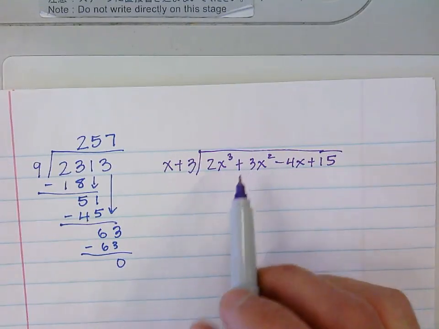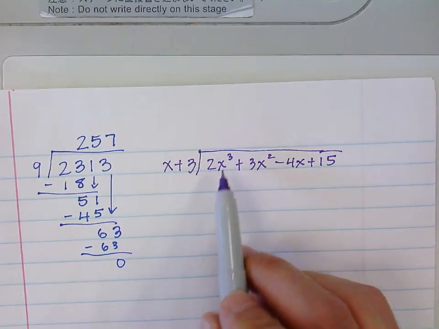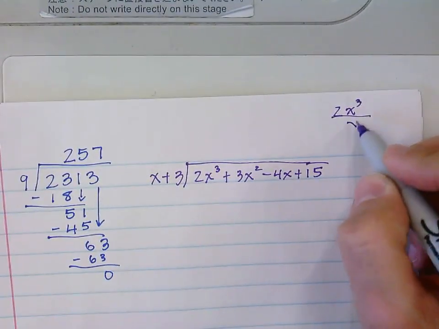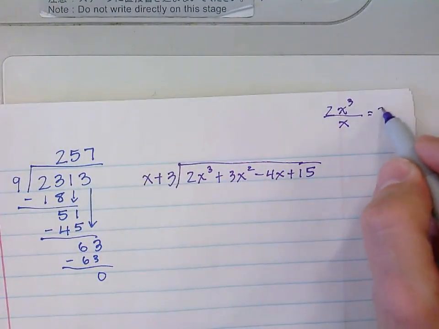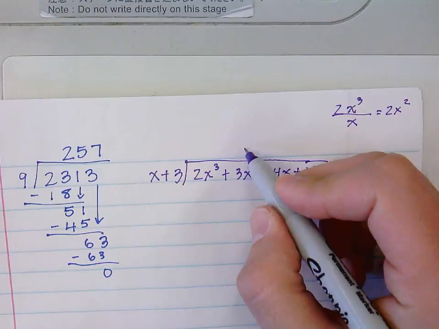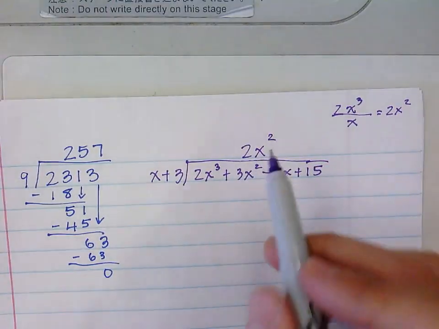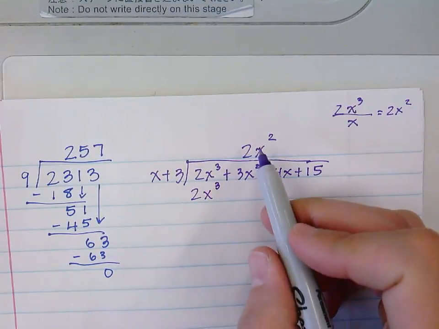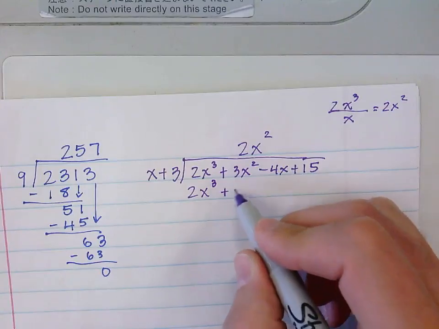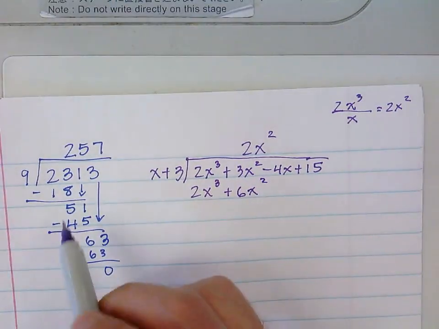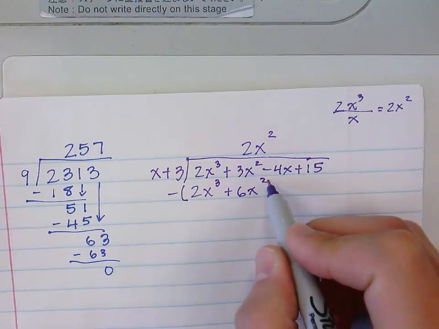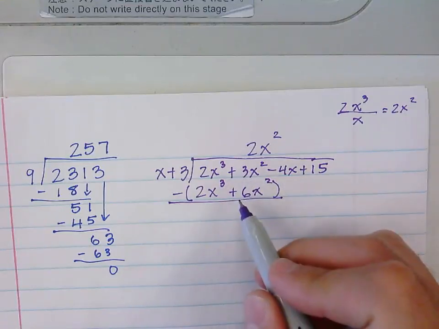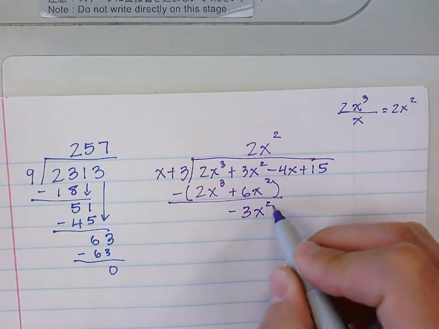And to kind of hone our attention, we ask, how many x's are there in 2x to the third? And that takes us back to our work from the previous lesson. This is essentially what we're asking. What's the quotient of these two? The answer is 2x to the second. So I put that 2x to the second here, and I find the product of 2x to the second and x. Of course, it gives me 2x to the third. The product here is 6x squared. And just like we did here, I'll be subtracting. So the difference of these two monomials cancel out. 3 minus a 6 is a negative 3x squared.